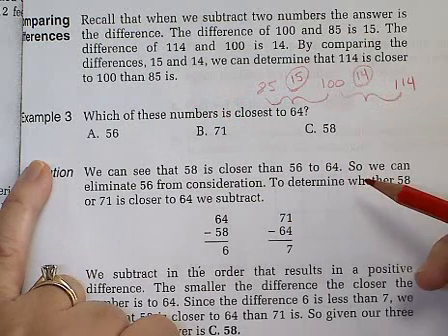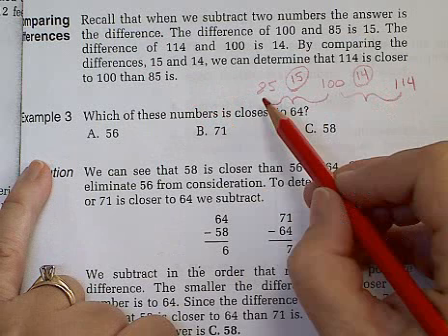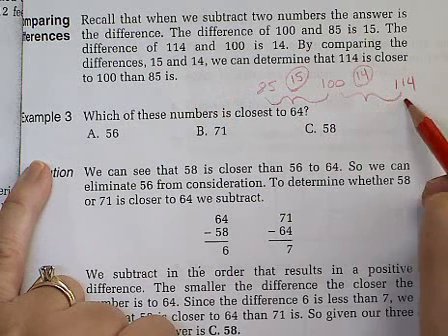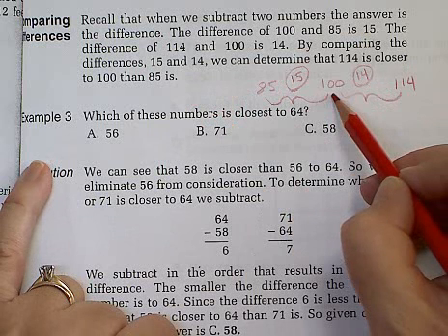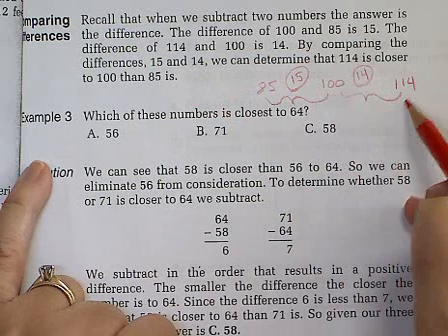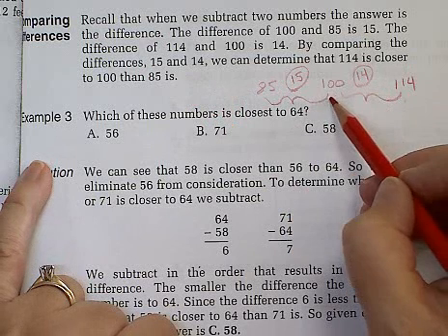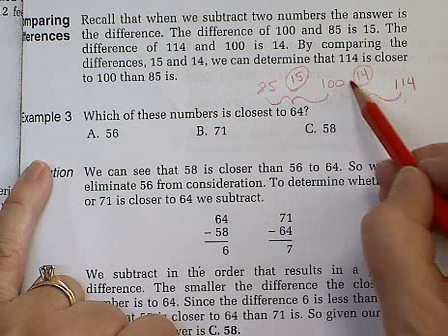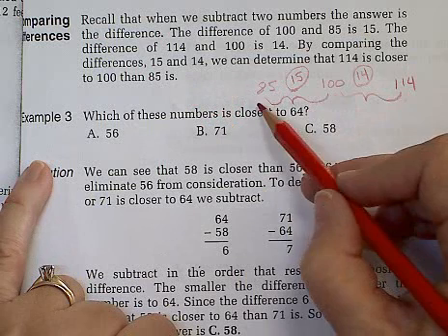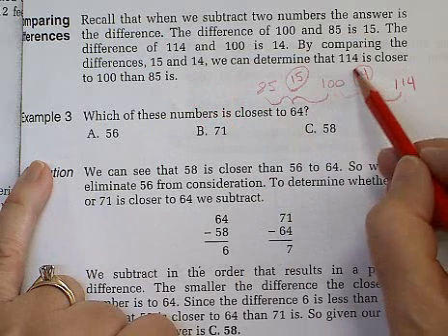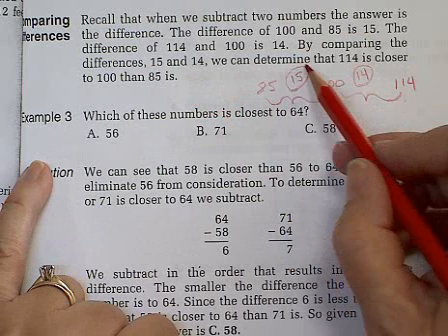So if I were to ask the question, which number, 85 or 114, is closer to 100, I would say 114 is closer to 100 because its difference, its separation away from 100, is smaller than the separation or the difference between 85 and 100.